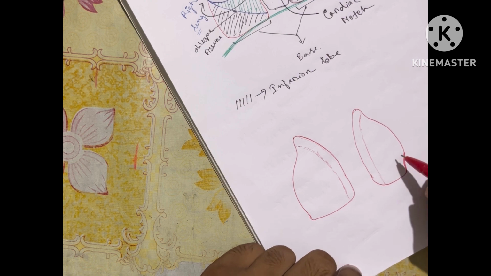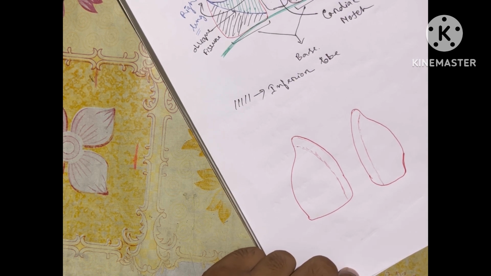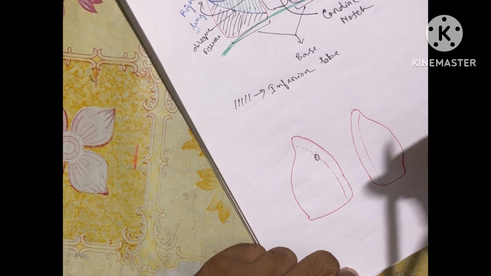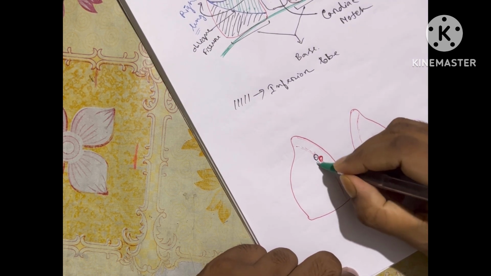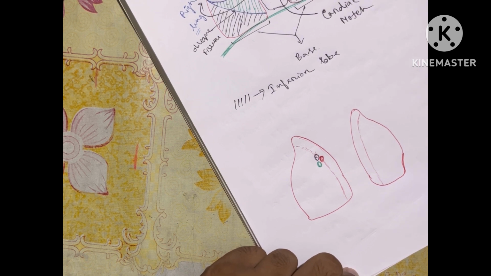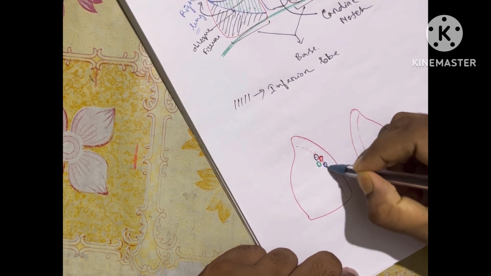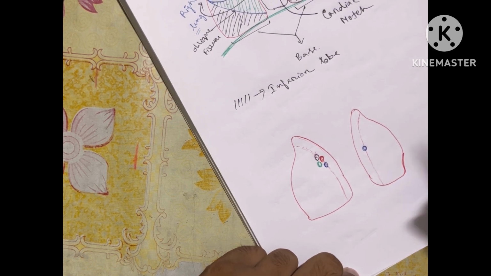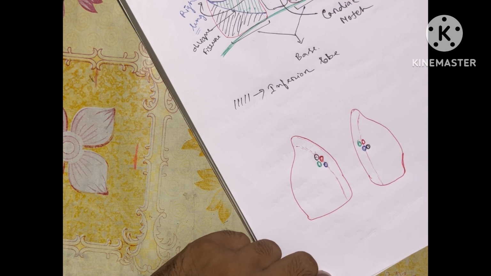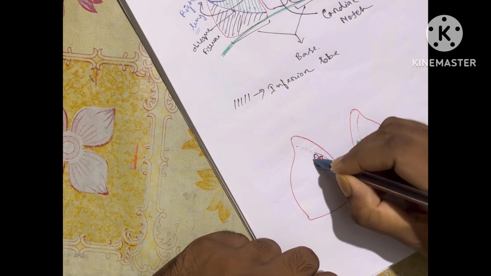Next, there are some structures through which our lymphatic system, pulmonary veins and pulmonary arteries are continuously coming in and going out.